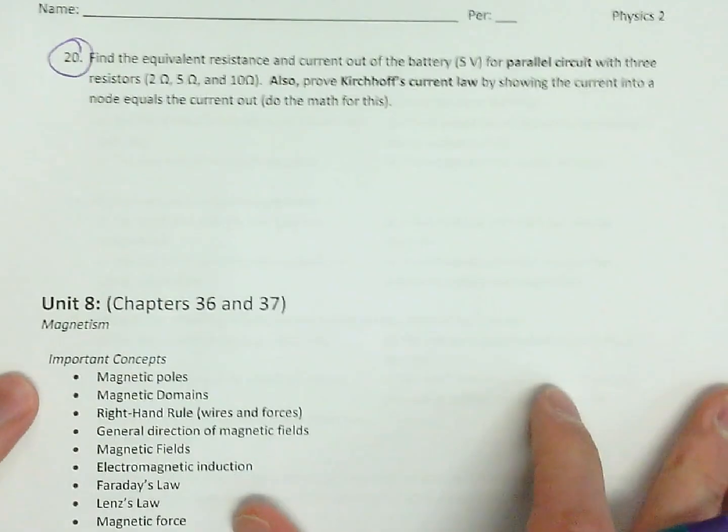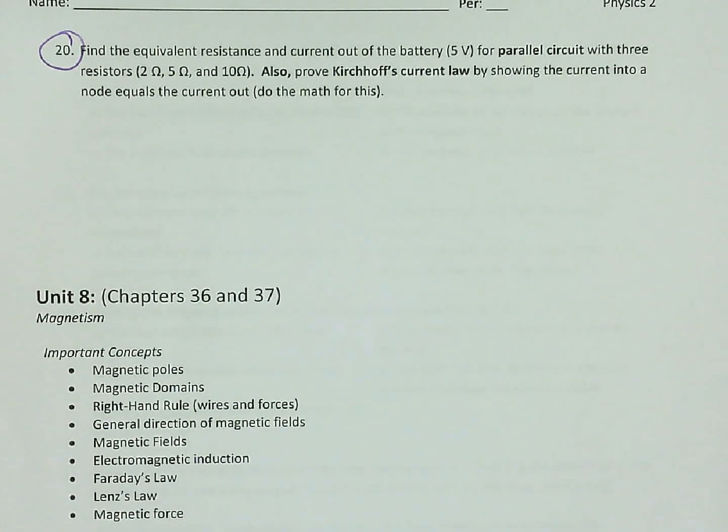Okay, equivalent resistance for a battery, parallel circuit with three resistors: 2, 5, and 10. Prove Kirchhoff's current law, showing the current in at the nodes equals the current out.